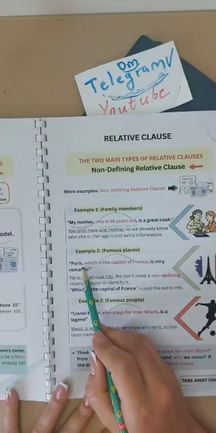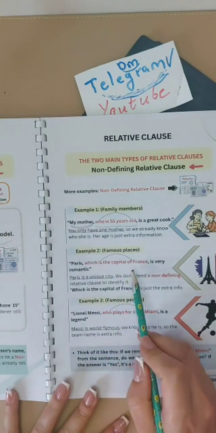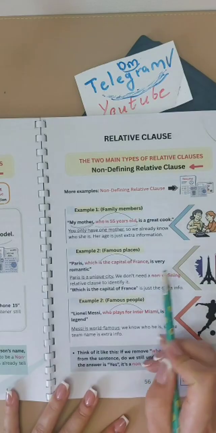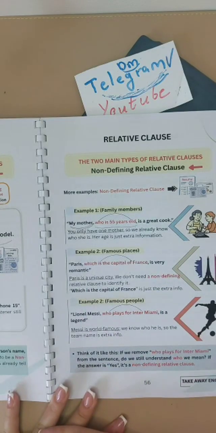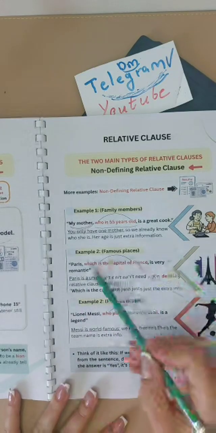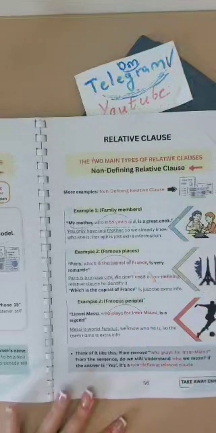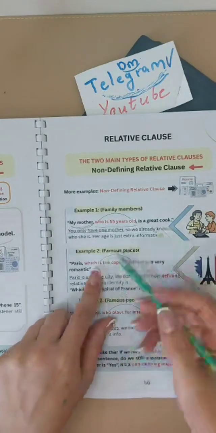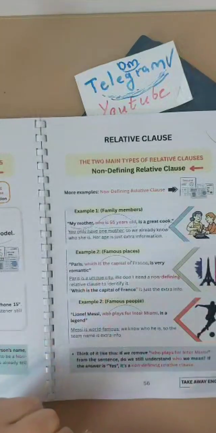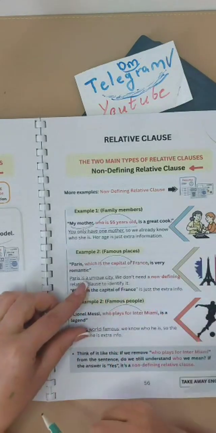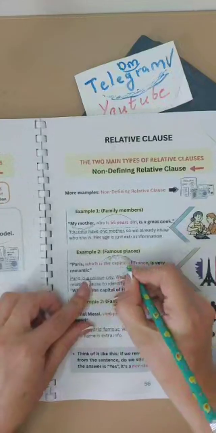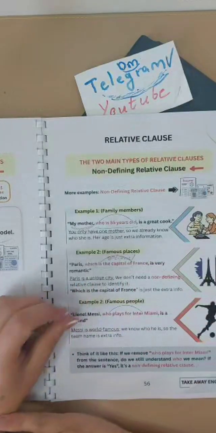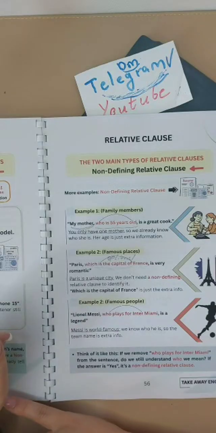Another example, Paris, which is the capital of France, is very romantic. If I remove this clause, which is the capital of France, can you understand which city I'm talking about? Of course you can. This is extra information, optional. Okay?